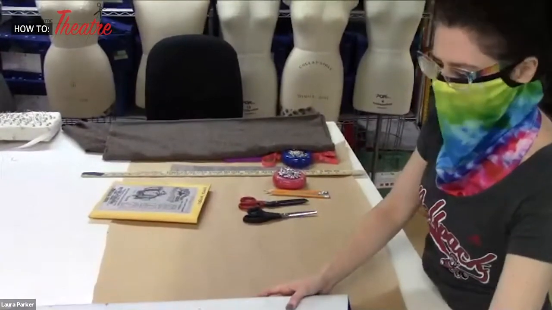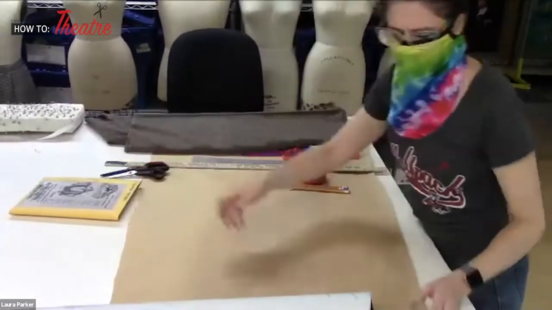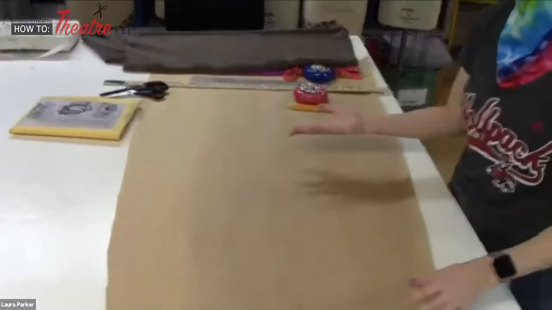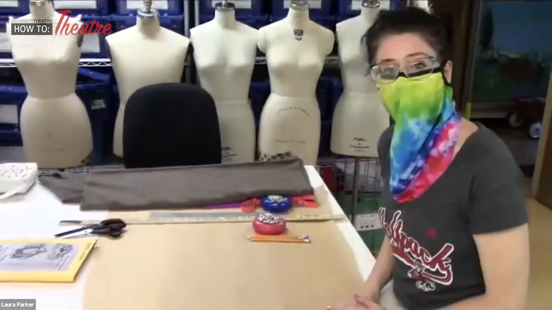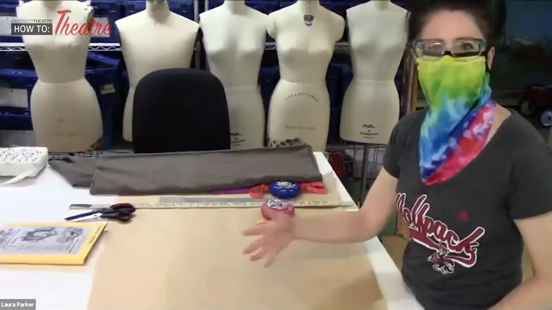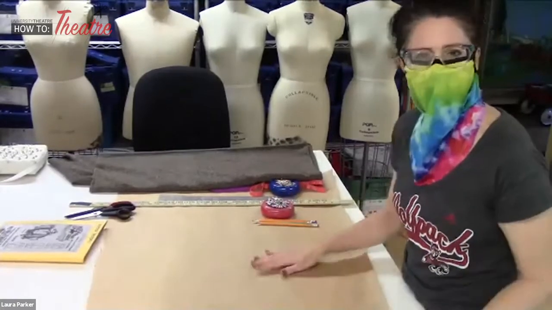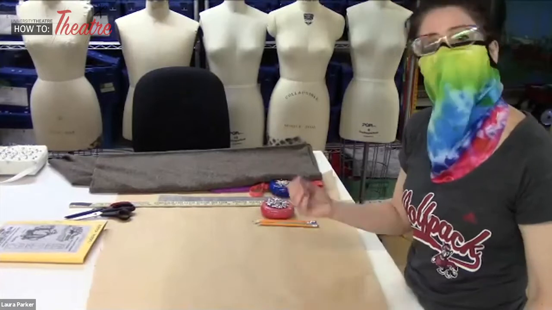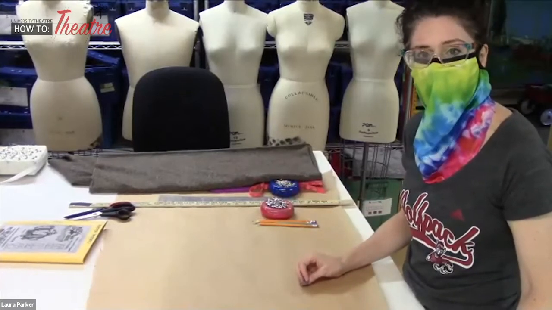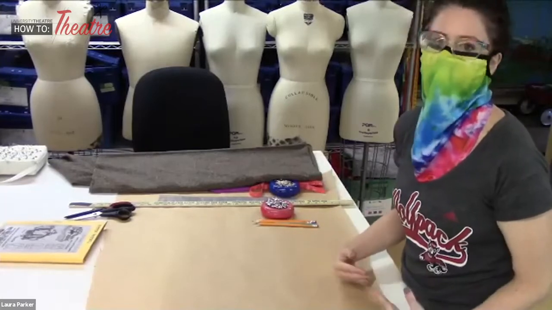And so when we're tracing patterns in here, the reason why we trace patterns is so that we can reuse them over and over again. We fit these patterns on lots and lots of different actors over many years. And if we cut out the original paper pattern, then we wouldn't be able to use it anymore. It would just fit that one size, that one actor.